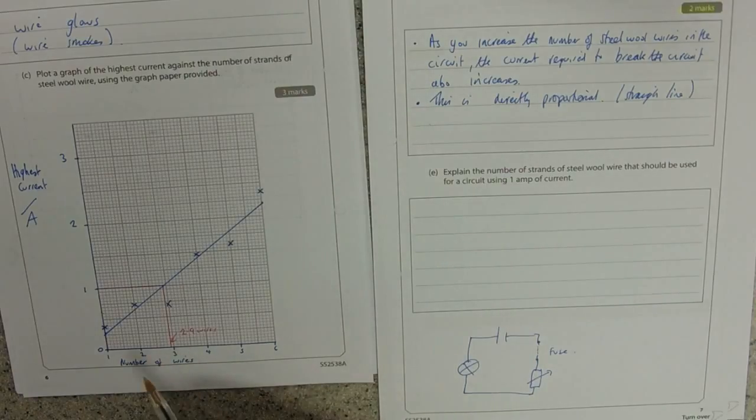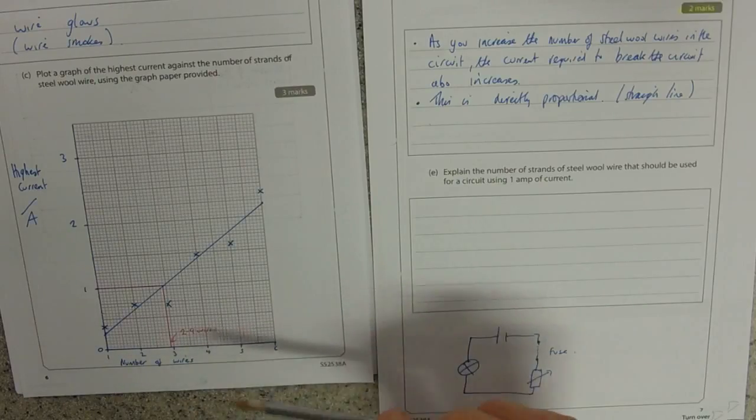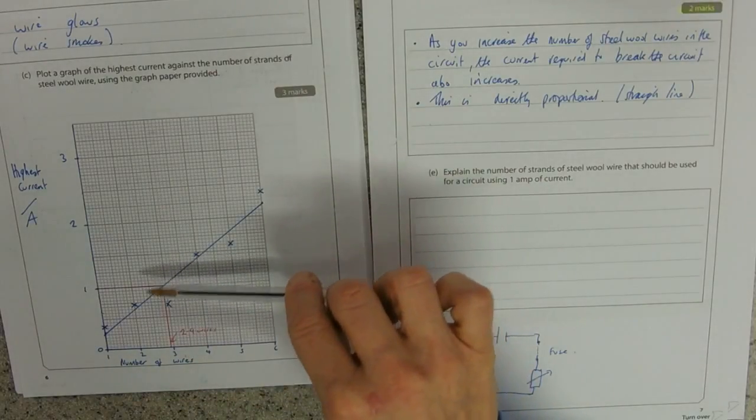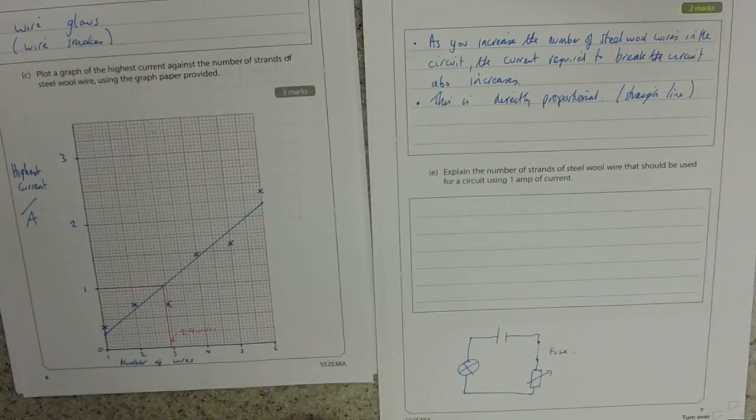So if I had 2 wires in this circuit and I put 1 amp through it, they'd burn away. If I put 3 wires in, I could have 1 amp. If I increased the current a little bit more, then those would burn out. But for 1 amp of current, 3 wires is perfect, and then it's acting as a fuse perfectly, because if I bumped it up to 1.5 amps of current, then the wire would burn away.